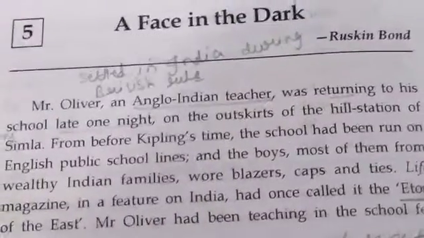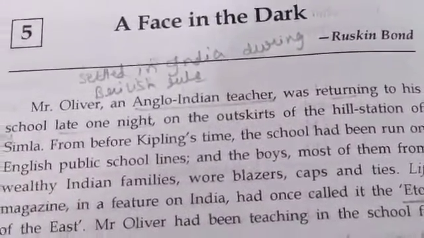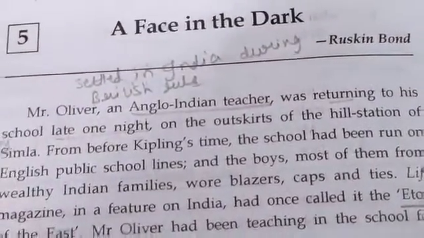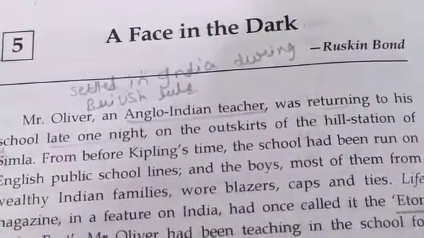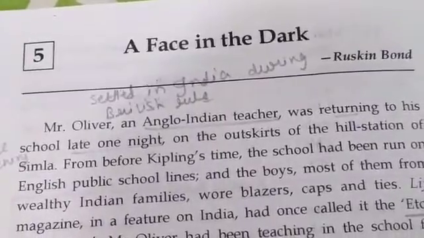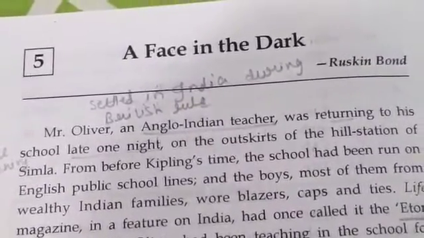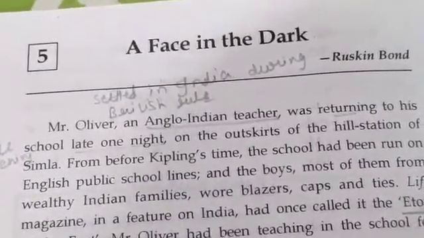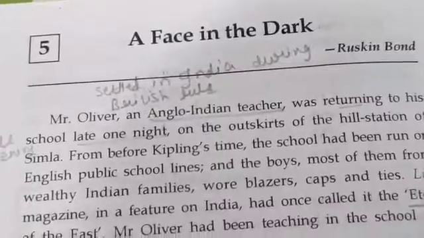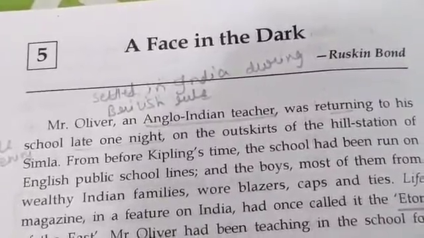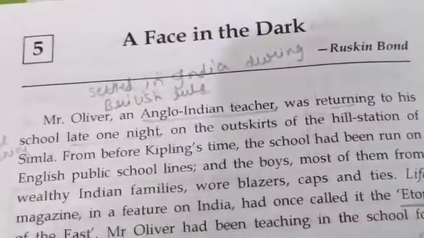Shimla, students, you are very familiar with the name. Now it is the capital city of which state? You can give me the answer, and it's very easy. Yes, correct, Himachal Pradesh. In this story, Ruskin Bond has used the geographical features of Shimla to create a thrilling effect in the day of a teacher at the school in Shimla. So let's begin the story, students.